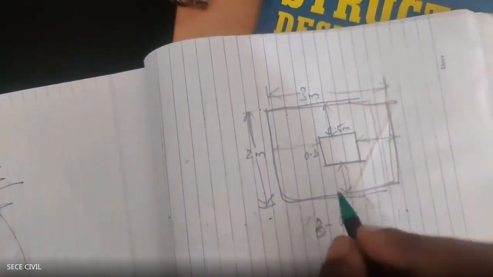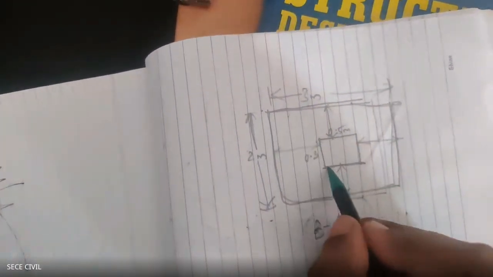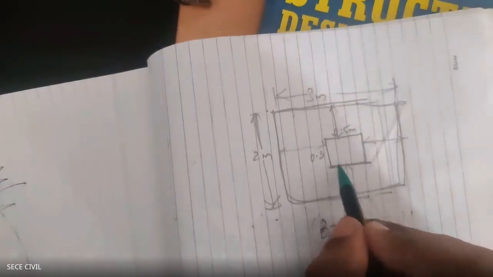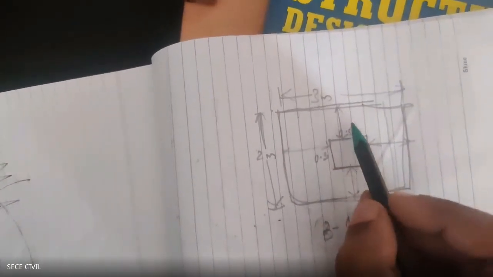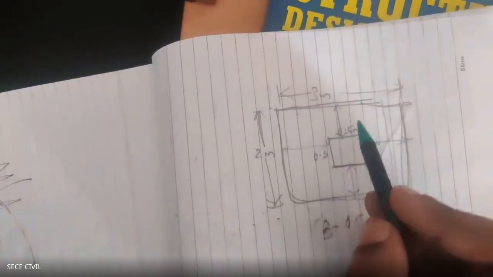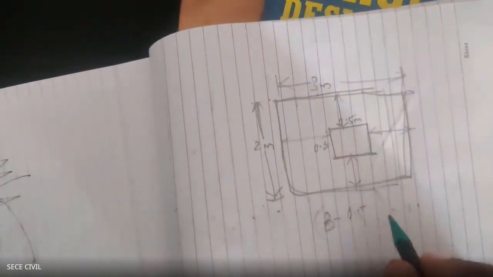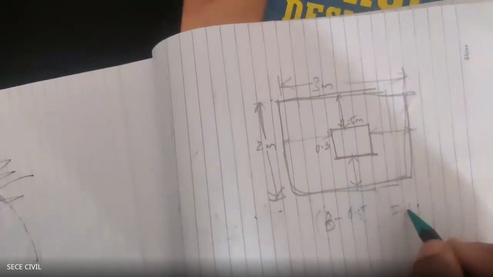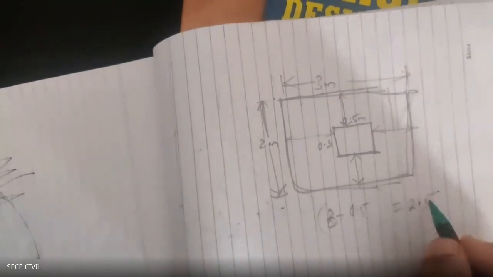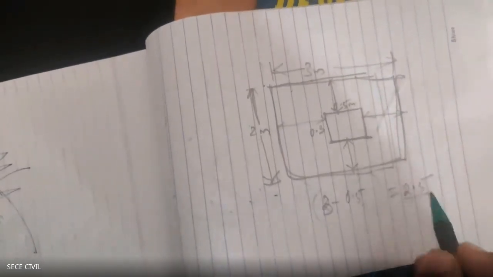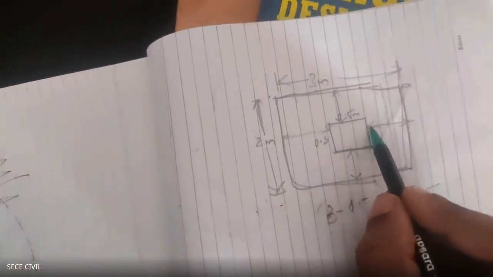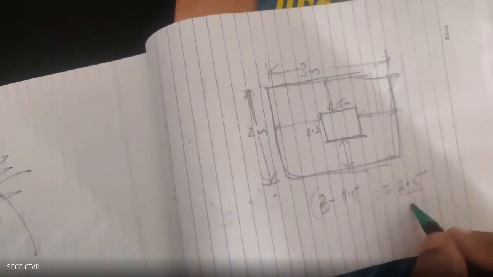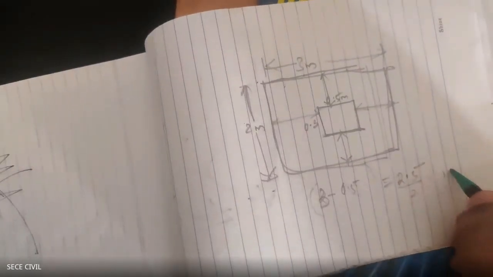The width of the column is 0.5 meter, so 3 minus 0.5. Out of this 3, this 0.5 is gone, so we get the value as 2.5. In this 2.5, half of the distance will go to the left side and the remaining half will transfer to the right side. So 2.5 divided by 2 is 1.25 meter.